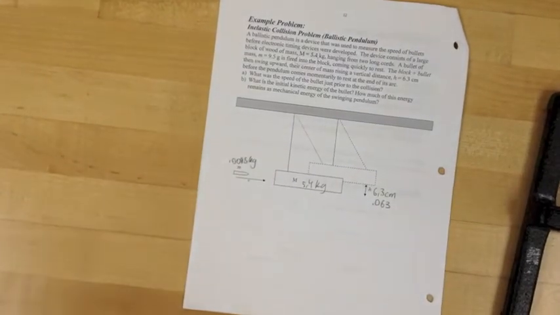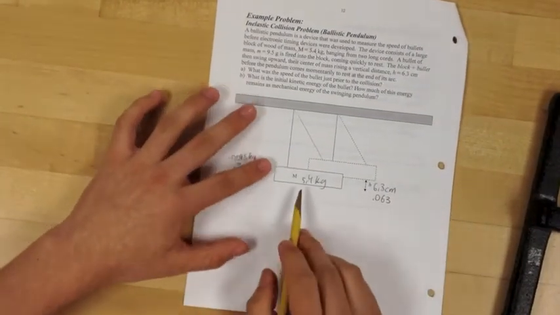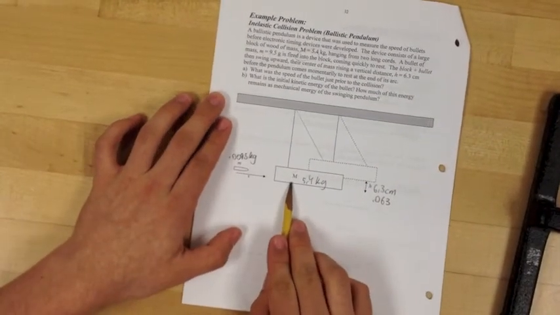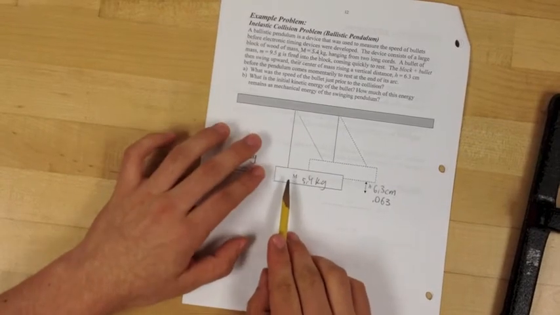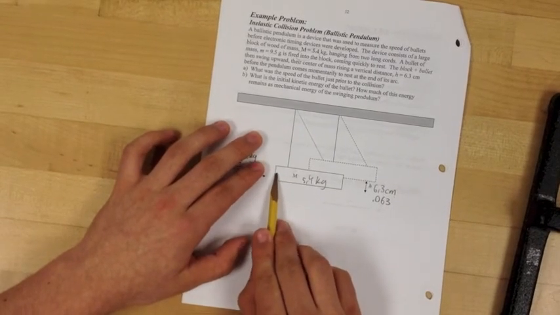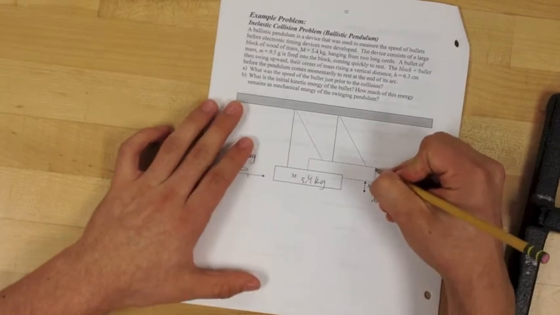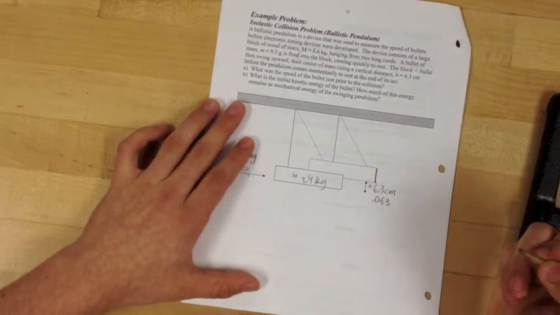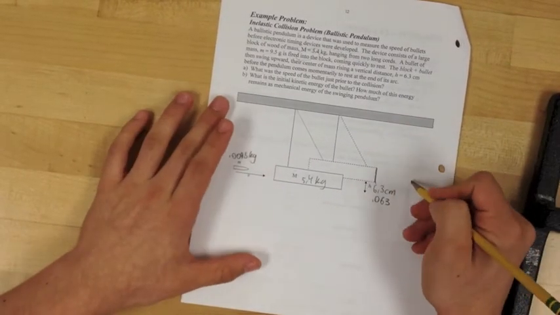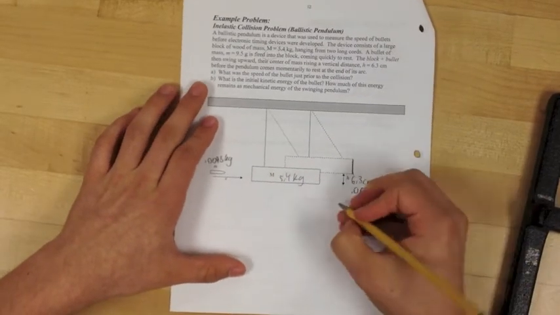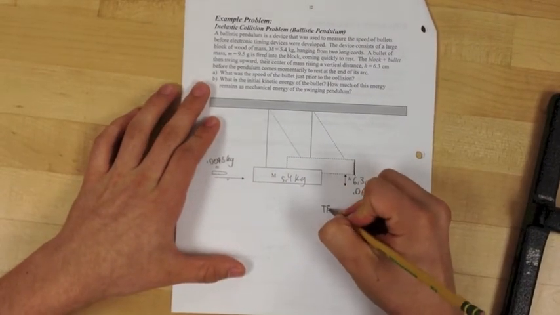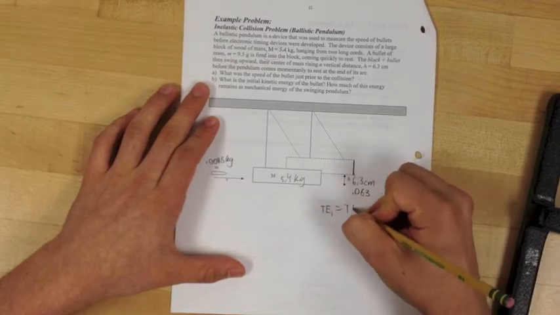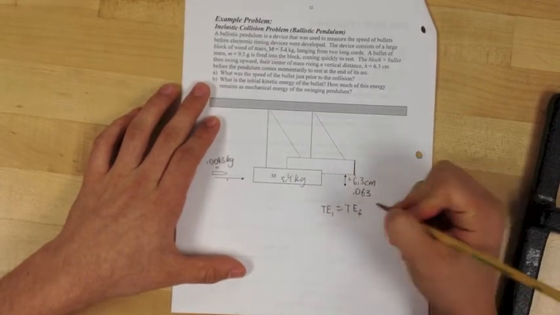Now, let's think about this. When you're going up here and the bullet has already collided with the block, from the point where the block actually has the bullet to the point where the block reaches its final destination, that is the conservation of energy because there's no longer a collision happening. So you have TE_i equals TE_f.